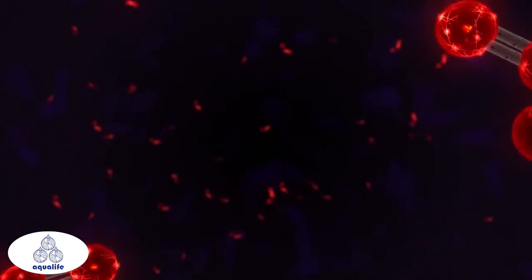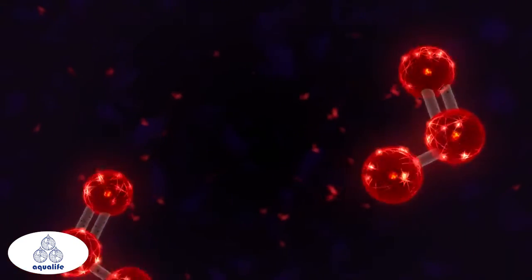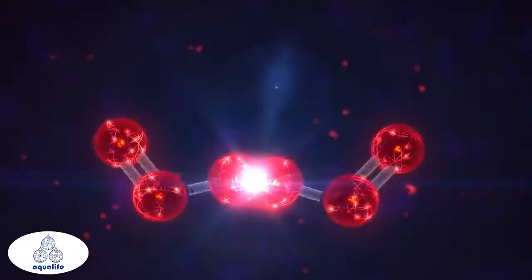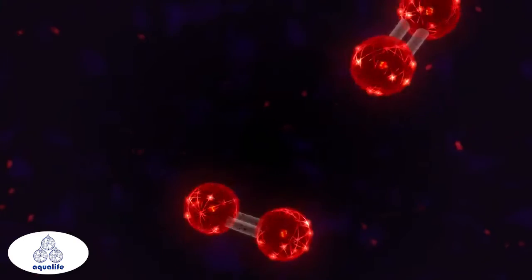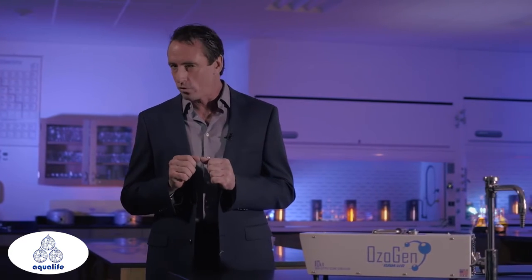If the O3 molecules can't find other receptive molecules with which to bond, they quickly revert back to their most stable state, which is pure oxygen. Ozone has a relatively short half-life, transitioning back to oxygen at a rate of 50% every half hour. So even at high concentrations, ozone reverts to safe levels quickly.